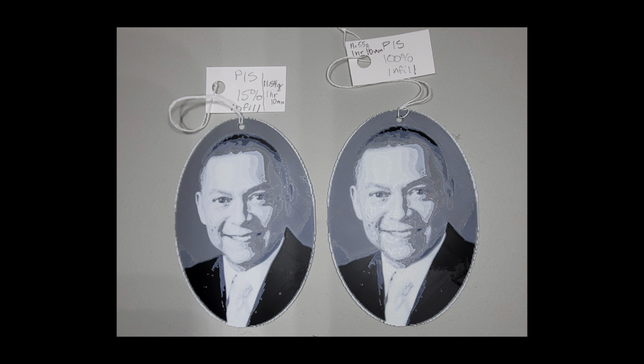And the difference between the 15% and the 100% infill is really negligible in both the amount of filament that's used, the amount of time it takes, and also the appearance of the final product. So I would suggest continuing with 100% infill.